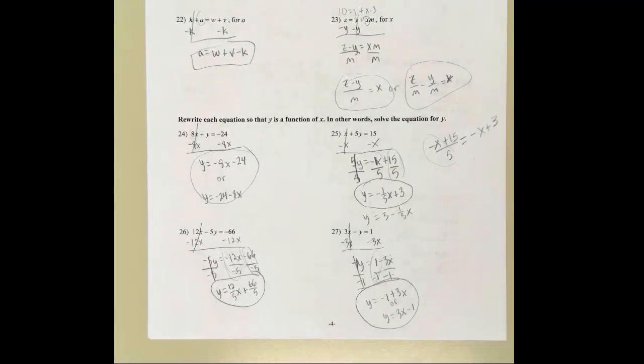This has been a review of Chapter 3 of the textbook that I use in my Algebra 1 class, and it's all about linear equations. So I hope you found some useful hints and tricks for solving for x or y or whatever you have to solve for in your life.